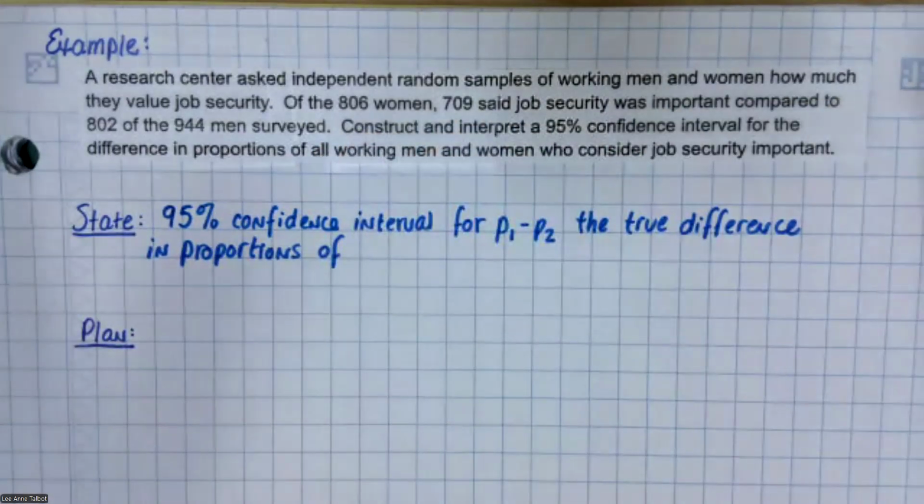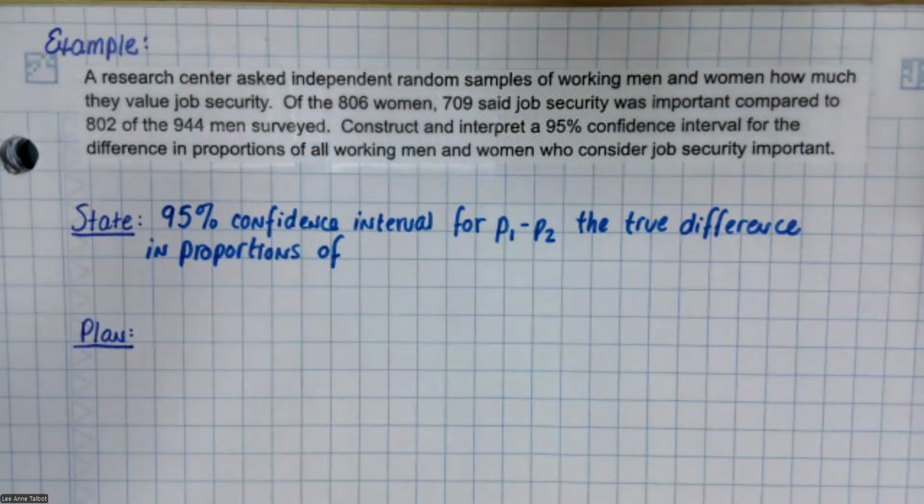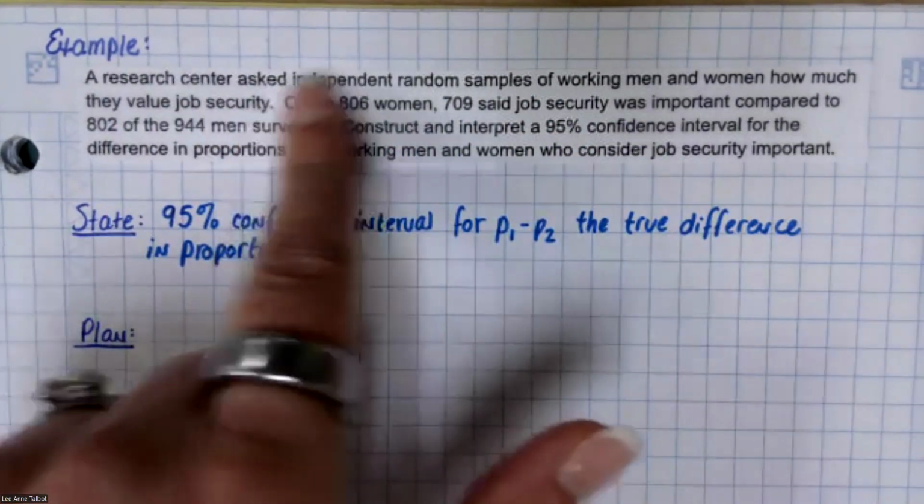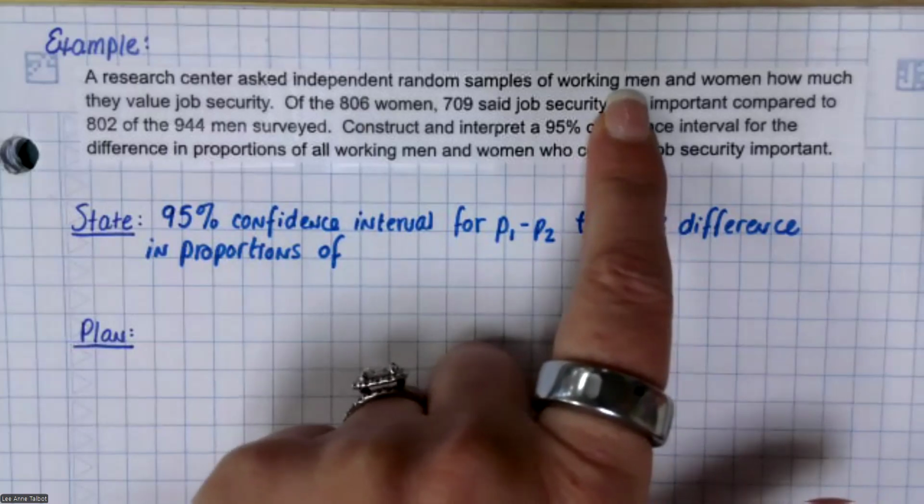Okay, now when you do a difference problem, you have to make sure to define who comes first and who comes second in your subtraction. It doesn't actually matter. To be honest with you, I have to have two correct answers on my answer key. But for me, I'm going to do the really, really complicated thing and say the first thing is P1 and the second thing is P2. So in this case, they gave us men in the sentence first.